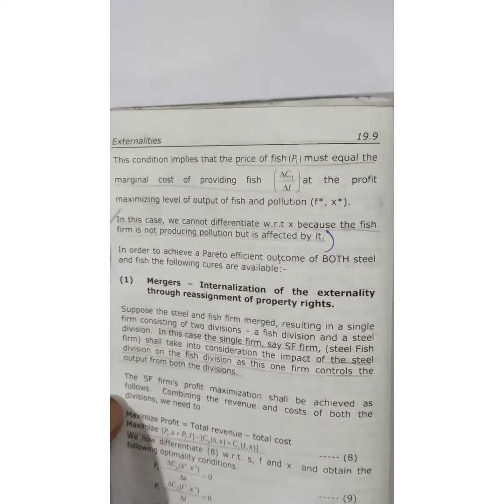Now if you want to differentiate with respect to X, I'm afraid you can't do so because this fishery farm does not produce pollutants, that is X. So you cannot differentiate the profit function of the fishery farm with respect to X because you are not actually producing that. Let's have a look. So this condition implies that the price of fish must equal the marginal cost of providing fish at the profit maximizing level of output. In this case, we cannot differentiate with respect to X because the fish farm is not producing the pollutant but is affected by it.